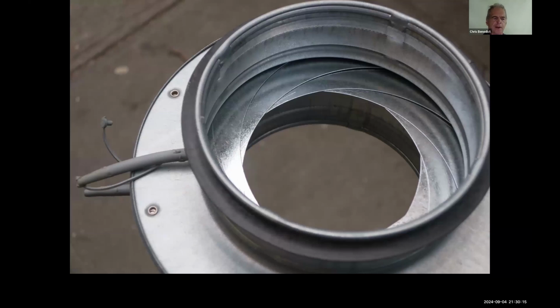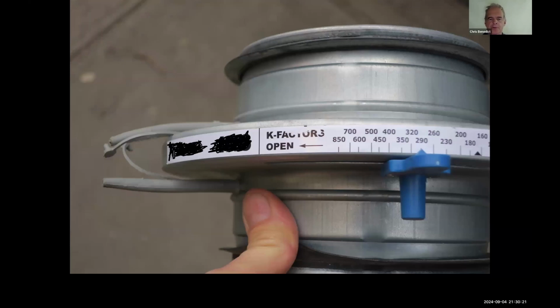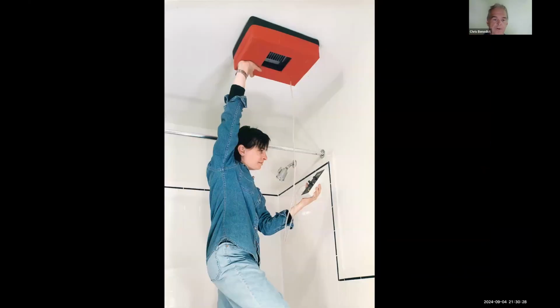This is an orifice damper. See the 2 plastic tubes at left? You measure the pressure difference across this orifice. You adjust it to these numbers, but the stickers are put on at the factory at different spots, so they're not really accurate.